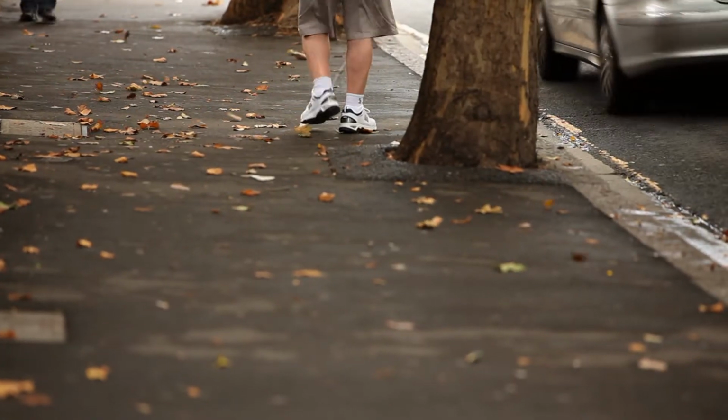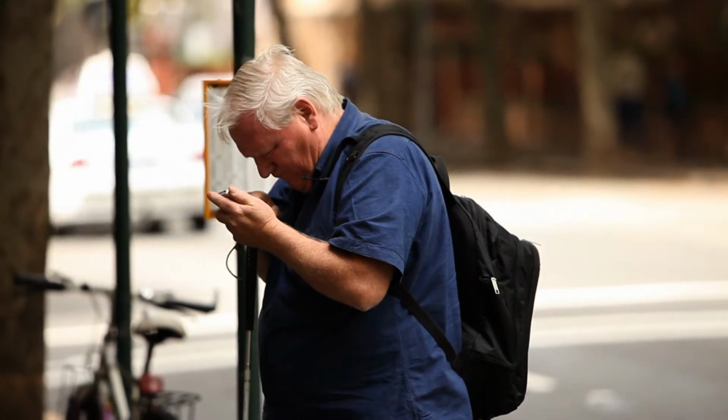A man peers at a mobile phone. A woman watches a captioned video on a computer. The text on a woman's computer screen is magnified.